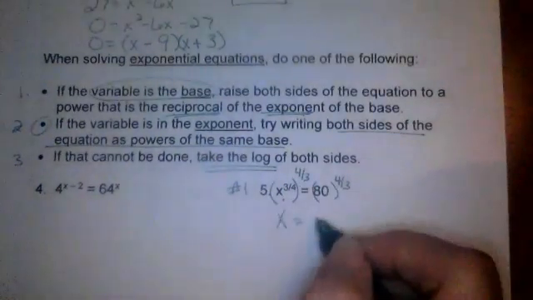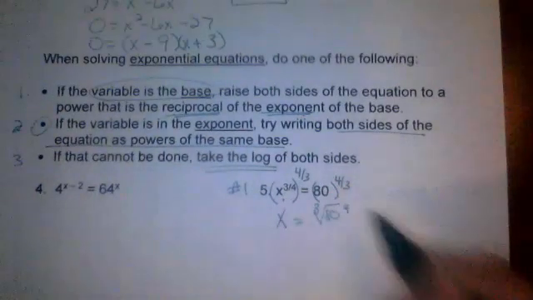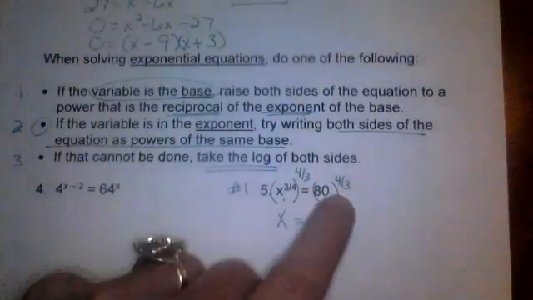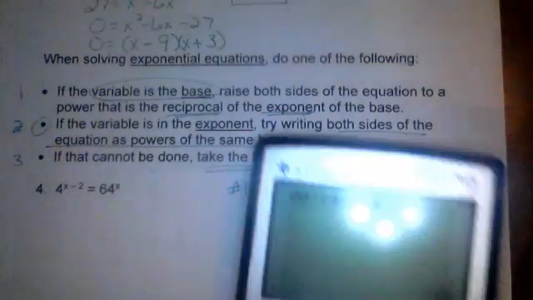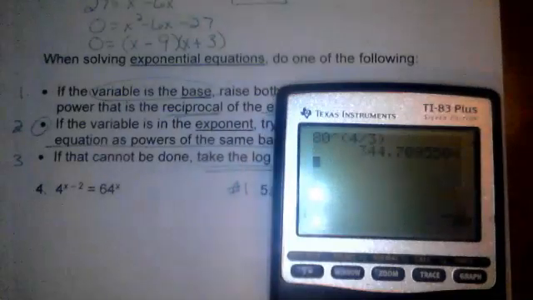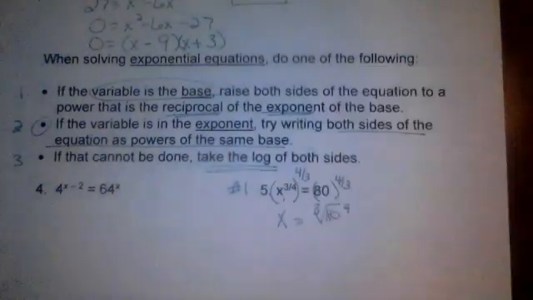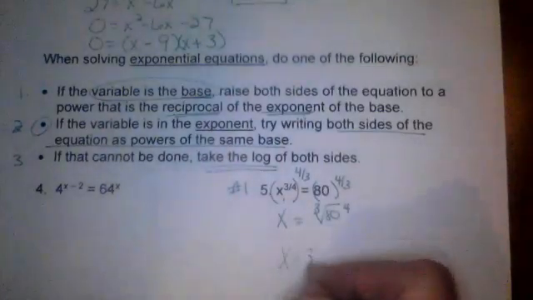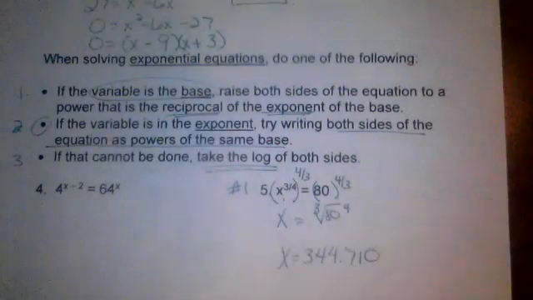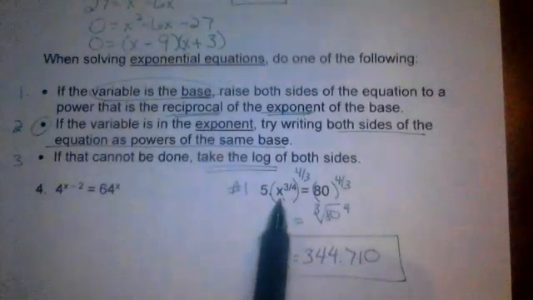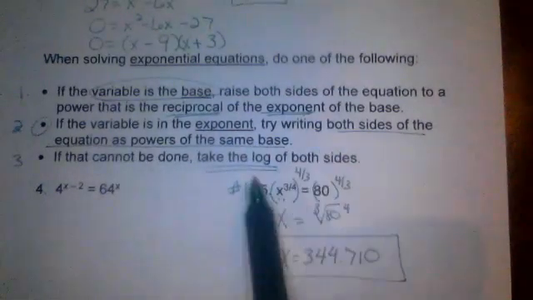And I don't think we have a nice cube root of 80. And 80 to the 4th is not going to have a cube root either. So that's probably just one you're going to have to type into the calculator. It's going to be easiest to type in the calculator as an exponent instead of the cube root to the 4th power. So just 80 to the 4/3 power gives me 344.710. All right, so if the variable is in the base, isolate the variable and then use reciprocal exponents.